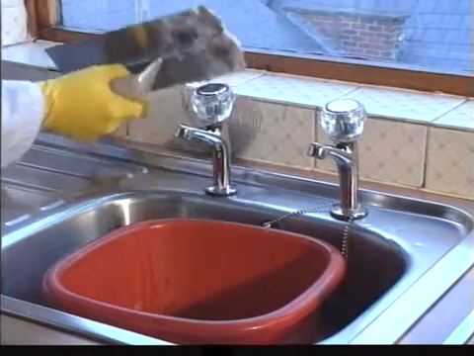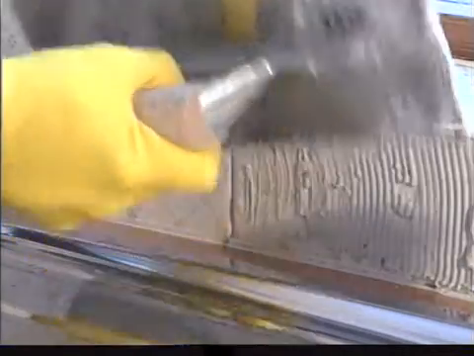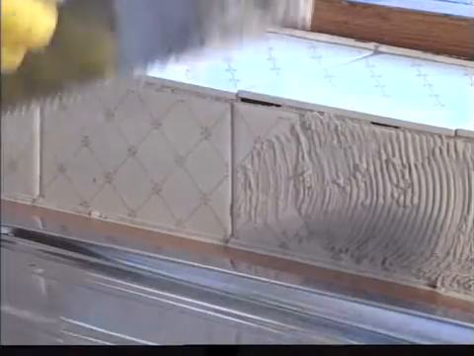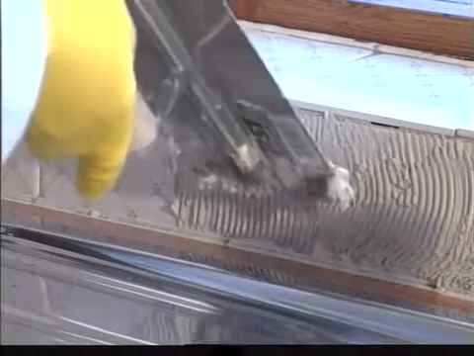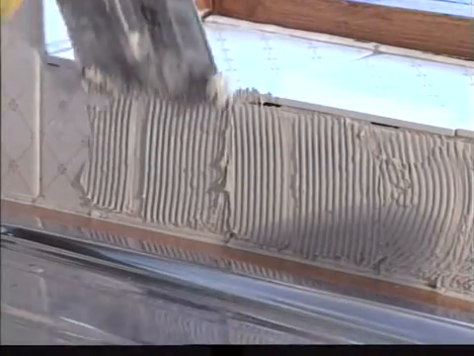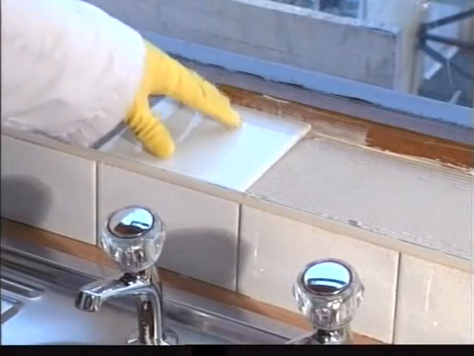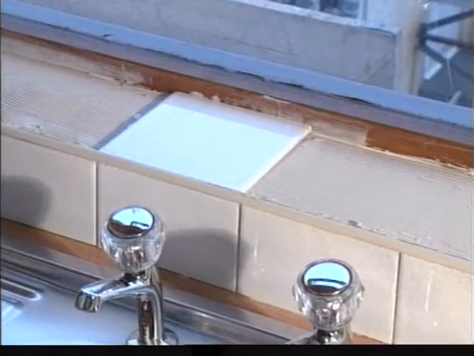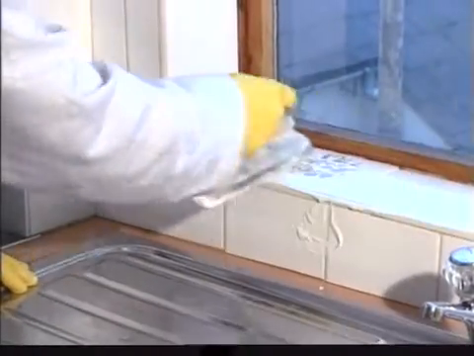Apply a suitable tile adhesive and fix the tiles, remembering to space as with ordinary wall tiling. Grout as before, sponge down and buff up.